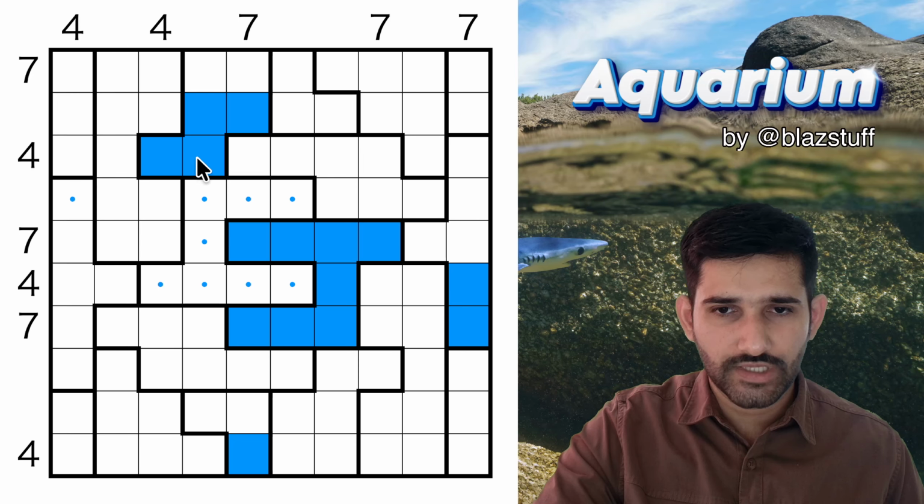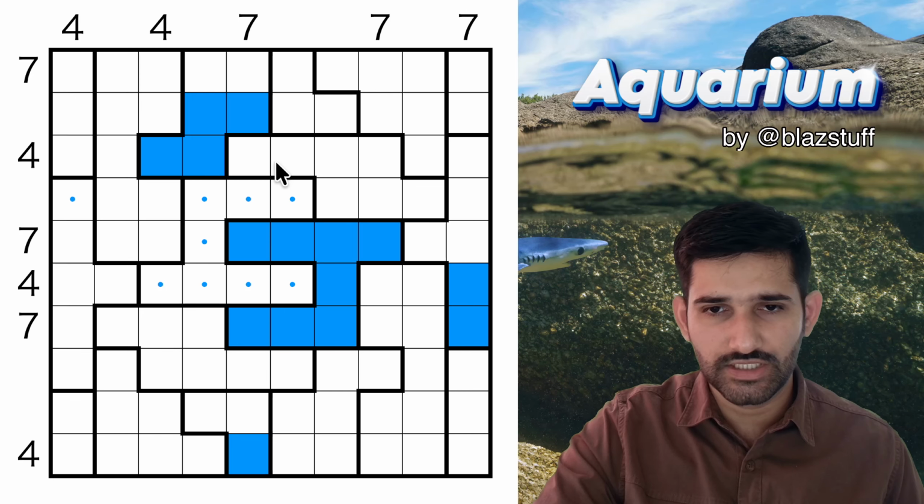We already have two cells, so we just need two more cells. We cannot fill any of these cells because these four go together. So these are empty. We just need two more here. And now since these are empty, that doesn't mean anything. We can still fill water in these cells.